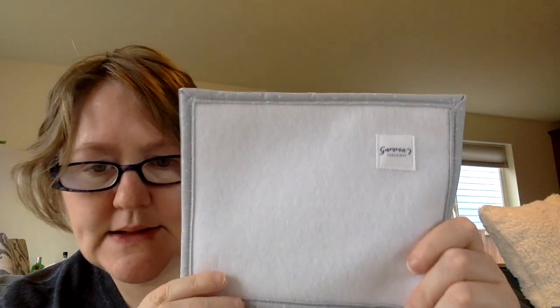And again, she gave me this little, I can't remember what she called it. I don't think I have the note that she sent with it. But definitely go check her out. Gamma's Treasures. Wonderful quality bags. Very reasonably priced. She's from Canada. So I got a couple of bags. I love those. And that is my haul this week.